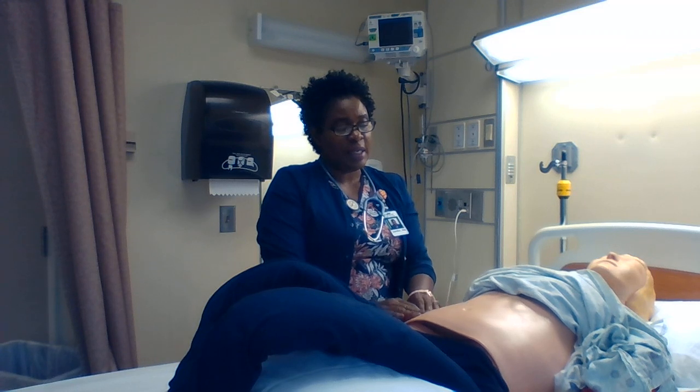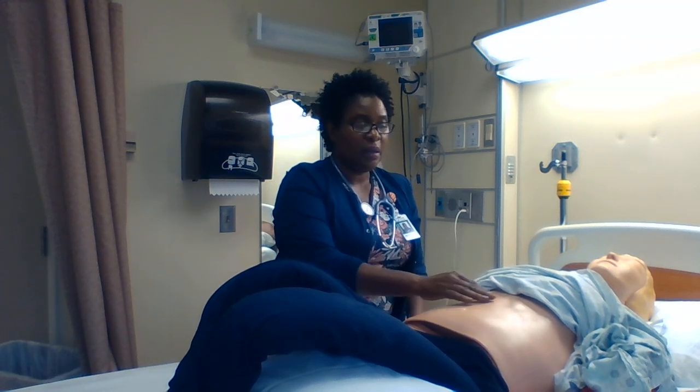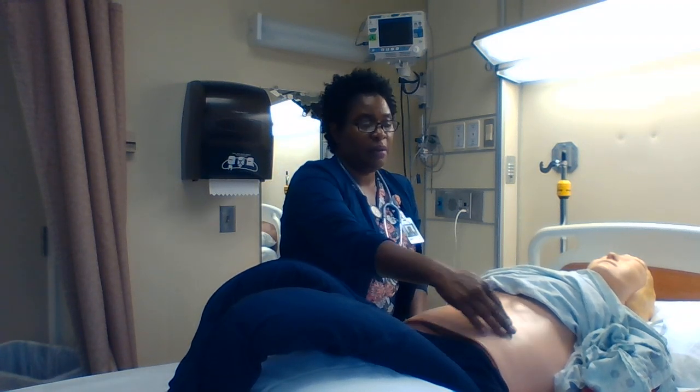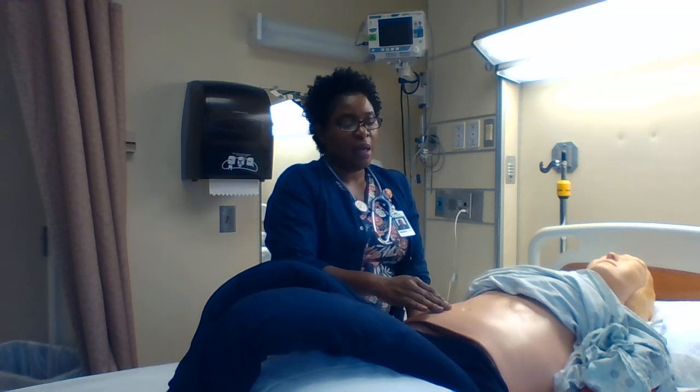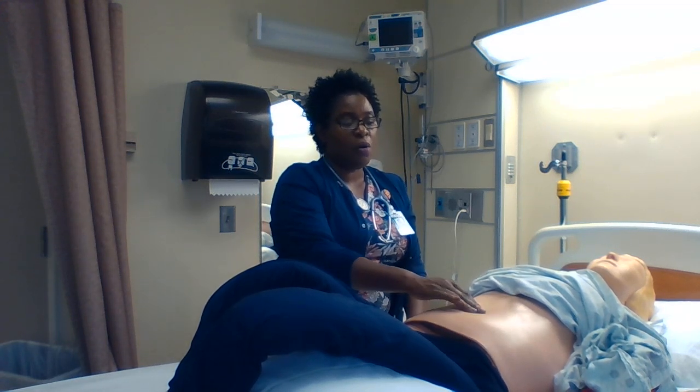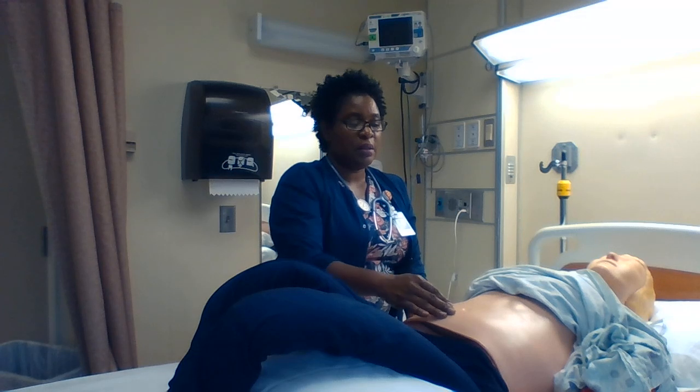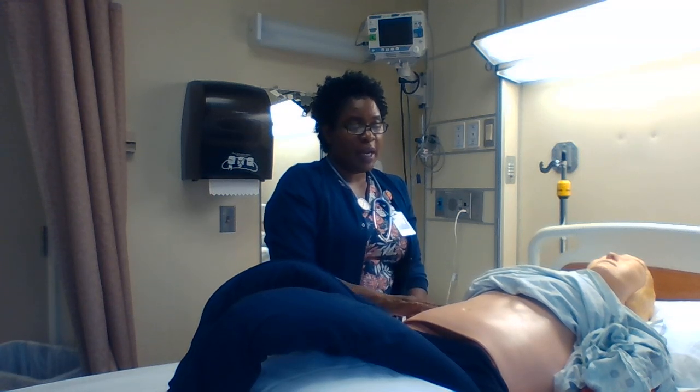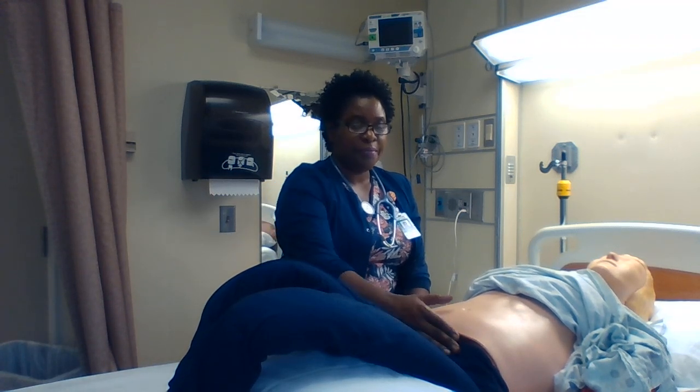And again, you're assessing for any herniated area. Typically, hernias again are around the umbilicus, any scarred areas, or the groin.